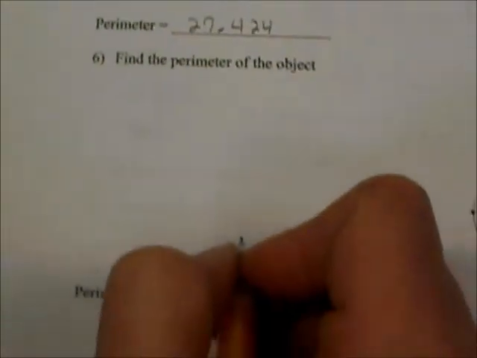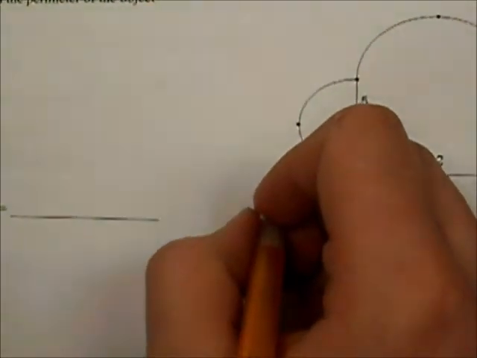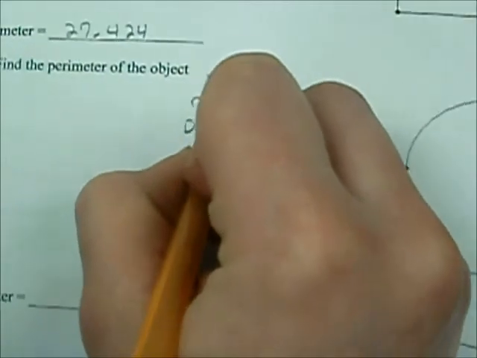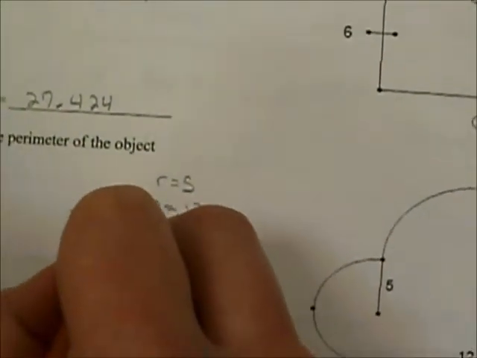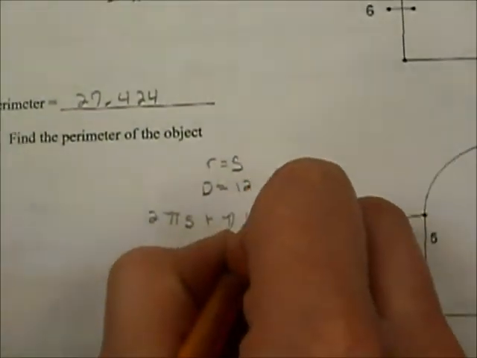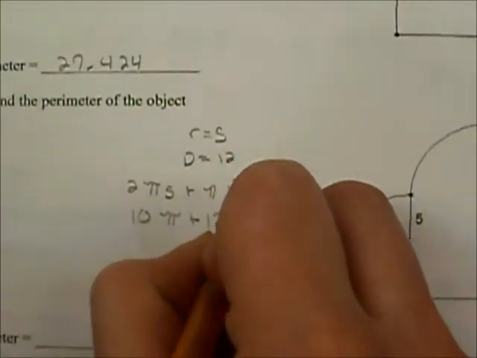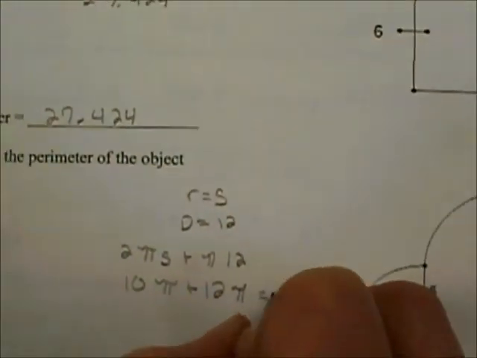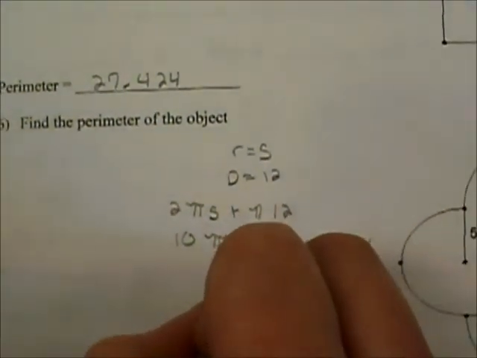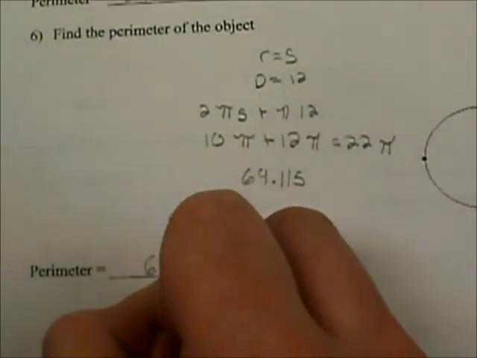27.424. For number 6, there's basically just 2 different circles, because there's 4, so you just match up the 2 that are the same. The radius of one circle is 5, and the diameter of the other is 12. So you take pi times 12 plus 2 pi times 5, which is going to equal 12 pi plus 10 pi, which equals 22 pi. So your final perimeter is going to be 69.15.